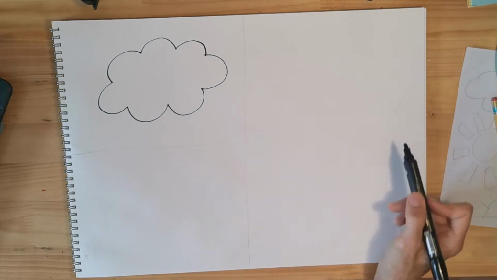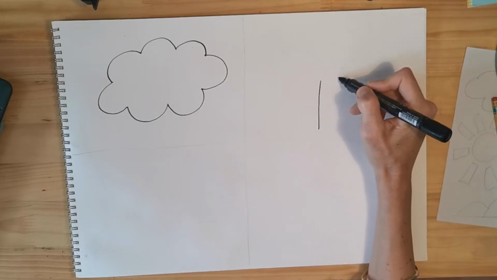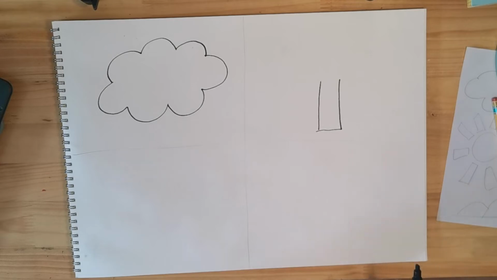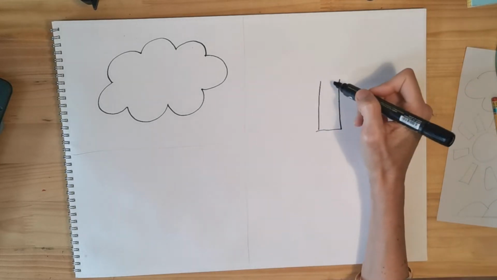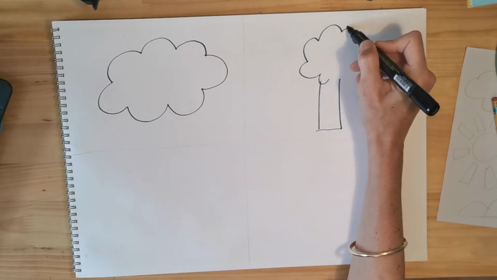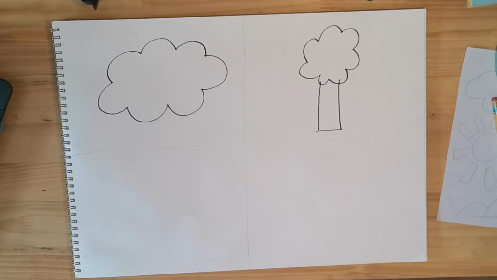Okay. The next thing we're going to draw is a tree. So we're going to put 2 lines down. I'm drawing it up at the bottom to show where the grass is. And then it's a bit like our cloud shape. We're going to draw that again, but that's going to be the top of our tree. This time we can make it a little bit taller. There's our tree shape. Now we're going to have a go at drawing some hills.